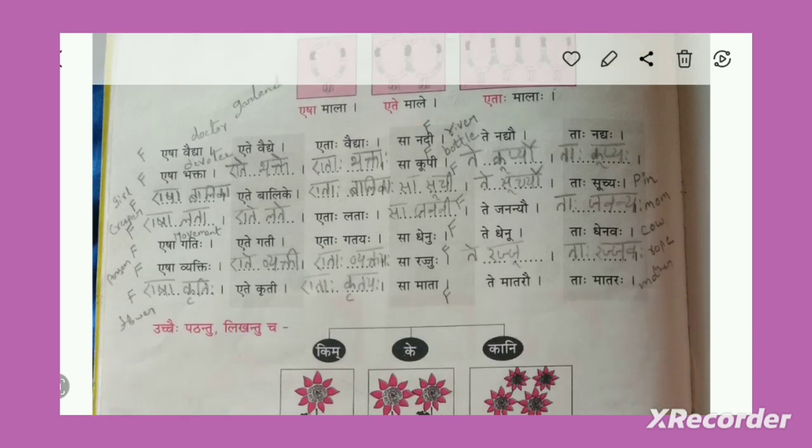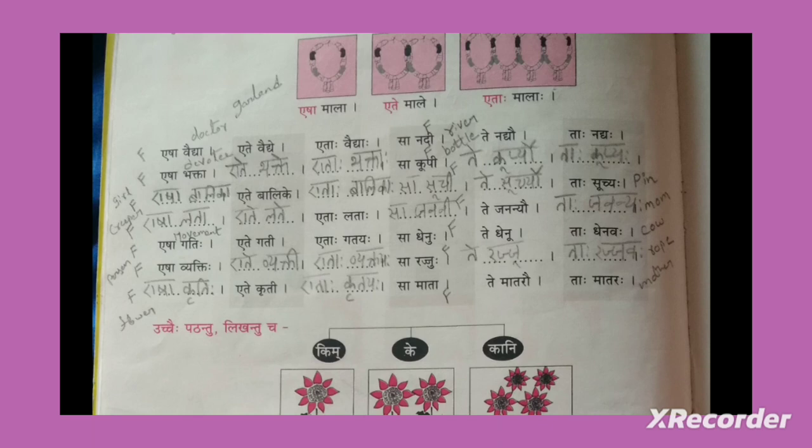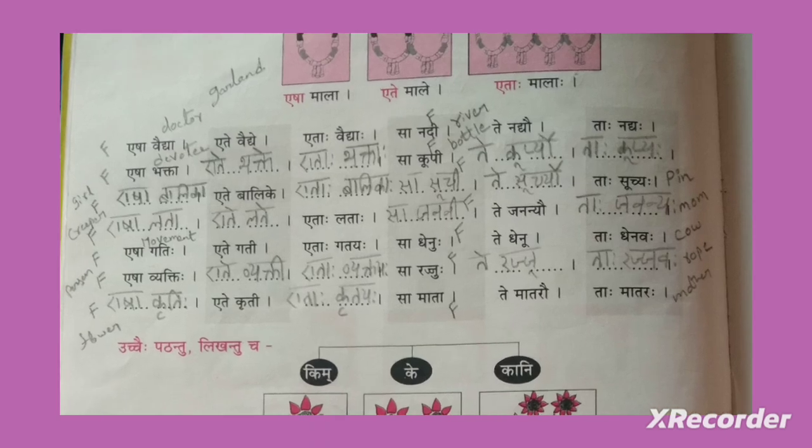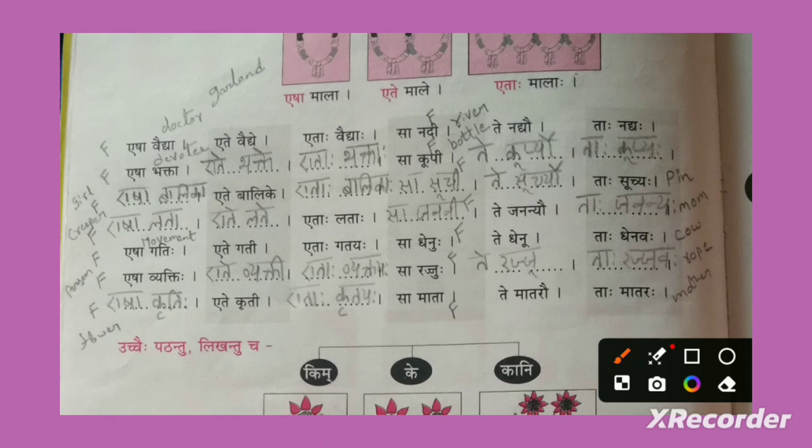I'll just give you the answers. You just take a snapshot and you search each and every shabda in the website, and then just cross check with my answers. The first example is Yesha Vaidya. This is the singular form. Its dual form is Yete Vaidye. Plural form is Yetaha Vaidyaha.